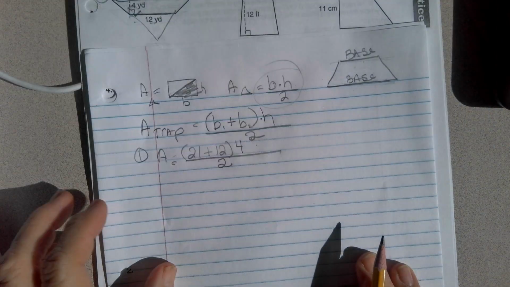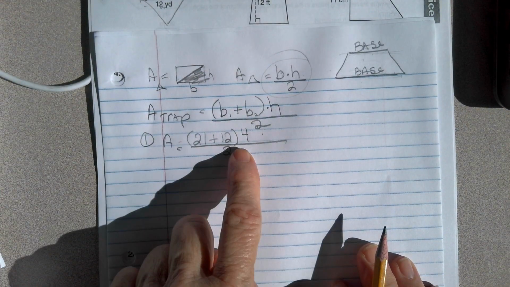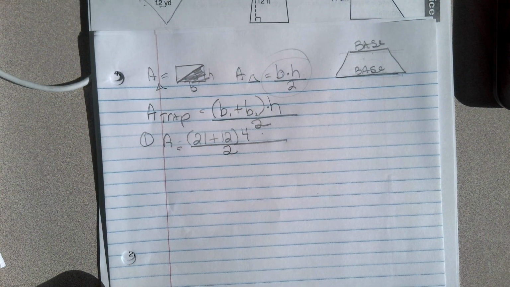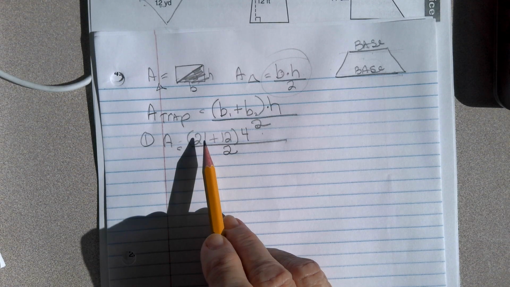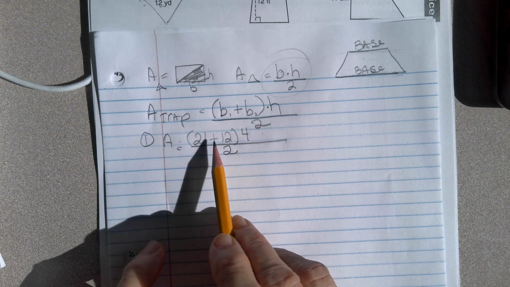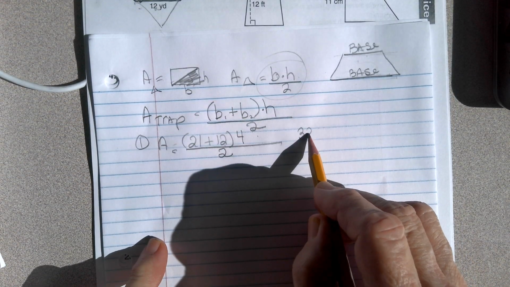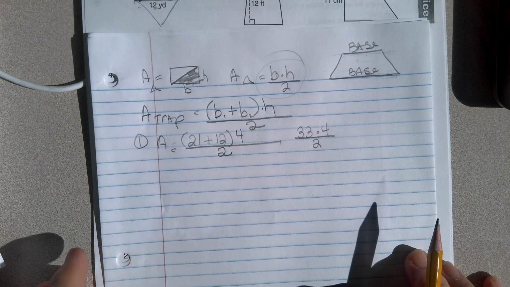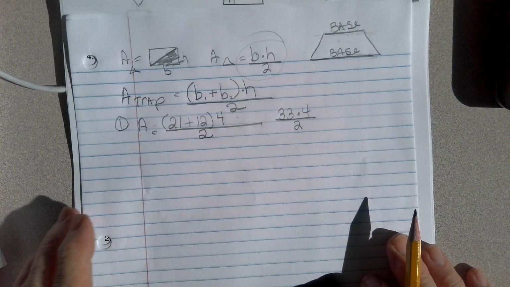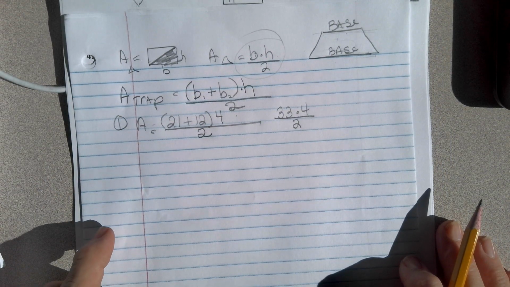Now, looking at this, who knows what you'd have to do next? Okay, so let's add 21 and 12, but then I'm going to show you a shorter way. 21 plus 12 is 33 times 4 divided by 2. In fact, I'm going to show you a shorter way right now.